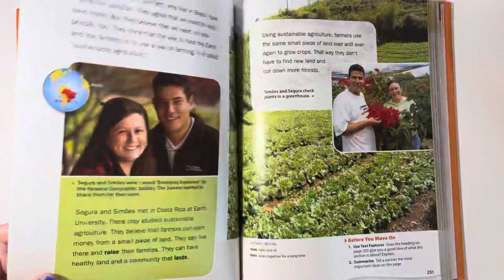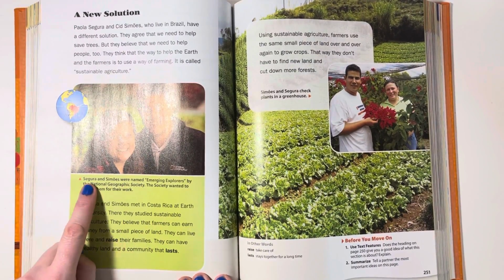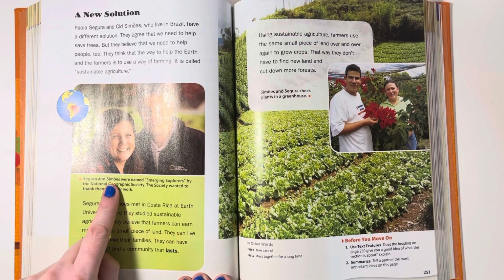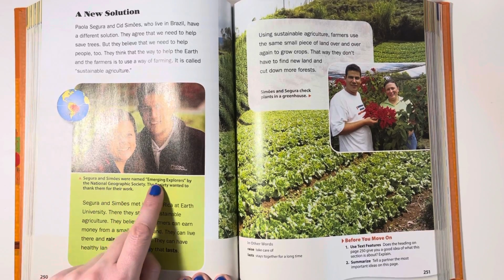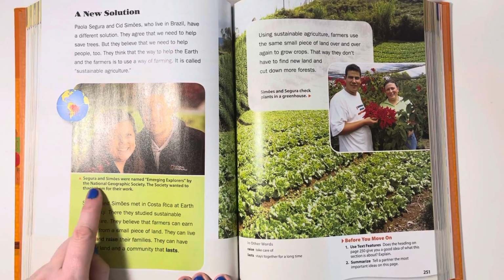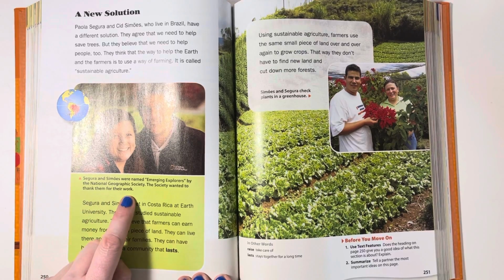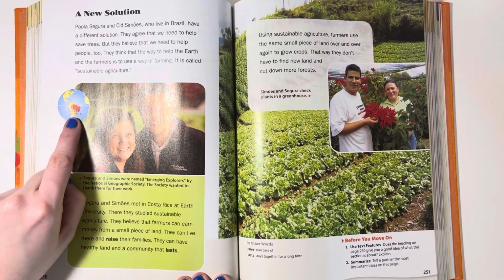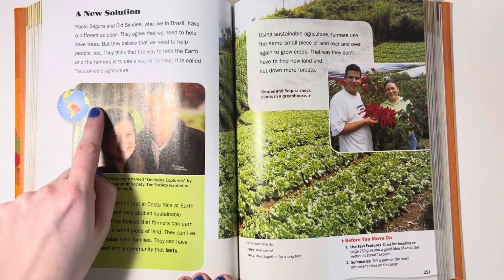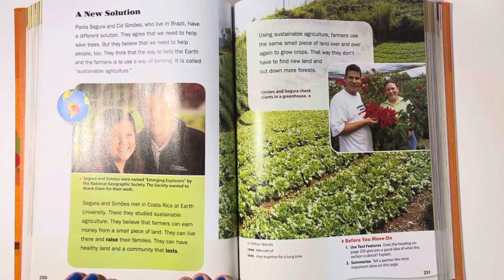Let's go to this next page. Ooh, right here we have a photograph of some people. This is Segura and Simoes, were named emerging explorers by the National Geographic Society. The society wanted to thank them for their work. Then remember right here we have a globe with a map, and you can see it showing South America. Then in little tiny print you can see Brazil. You can see this red area is pointing to Brazil.